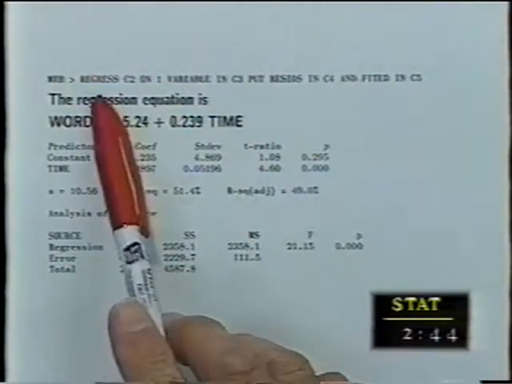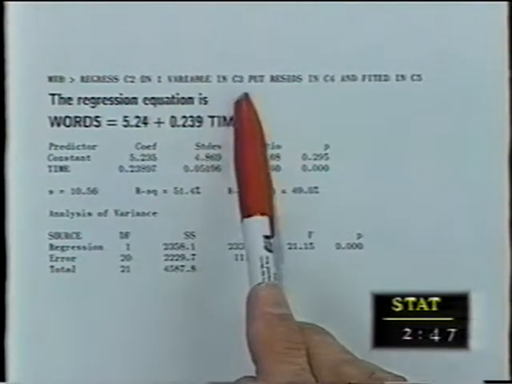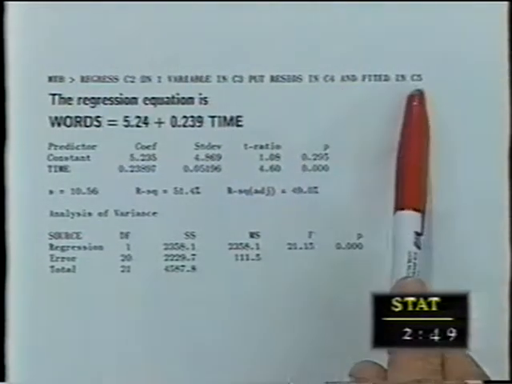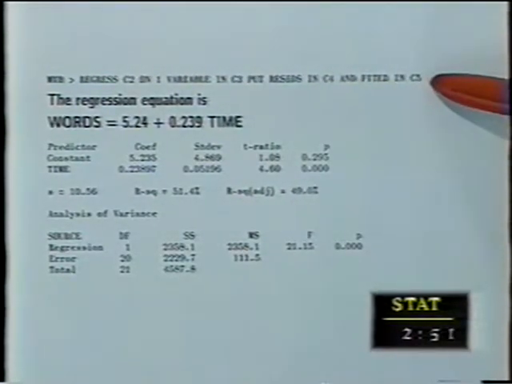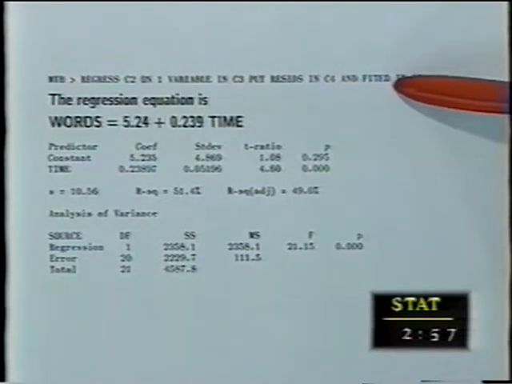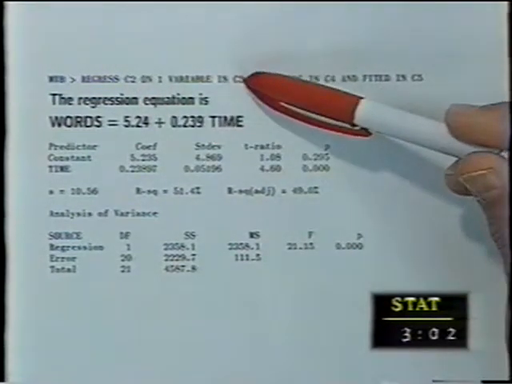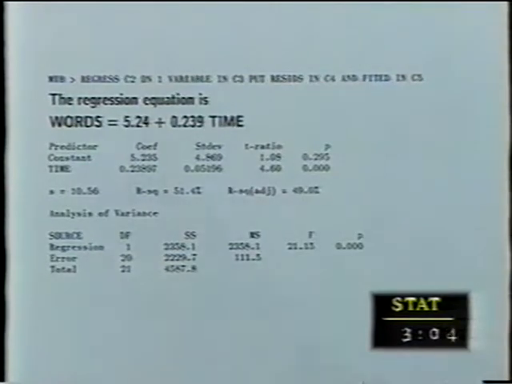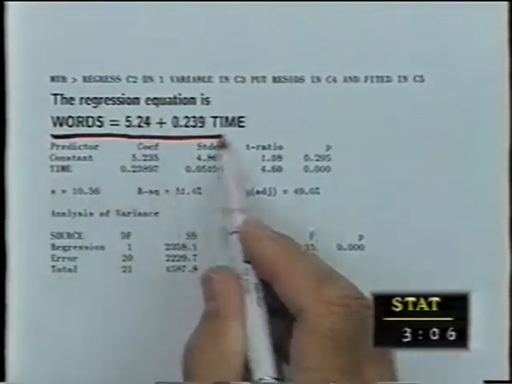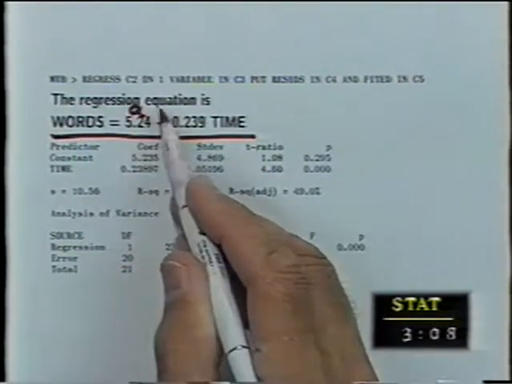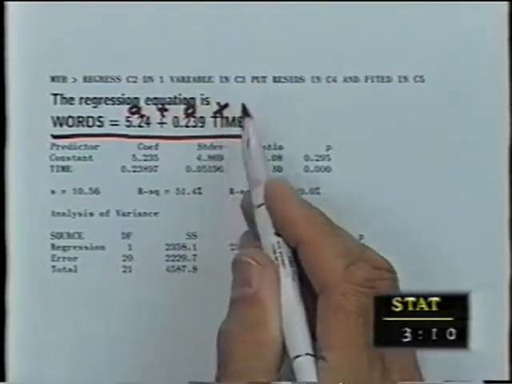This says regress C2 on variable C3, put residuals in C4 and fits in C5. You have to know what you're doing. You have to understand the commands in order to run Minitab. But they're not hard to learn when you're doing something. And the output is what's really interesting. You put some data in two columns, C2 and C3. And what comes out of this is this equation here, which is A plus BX.